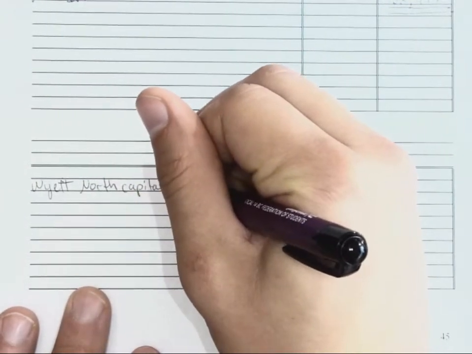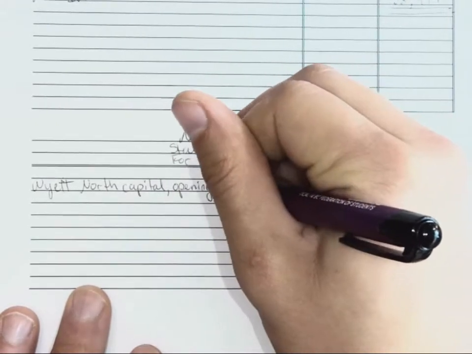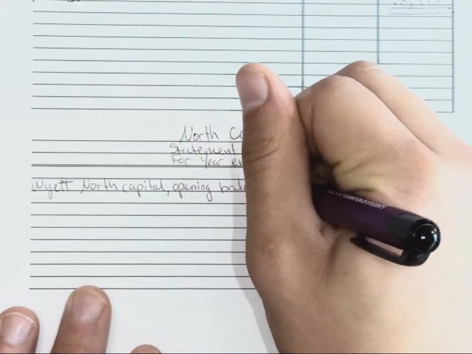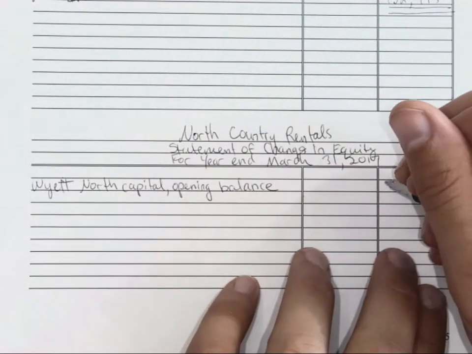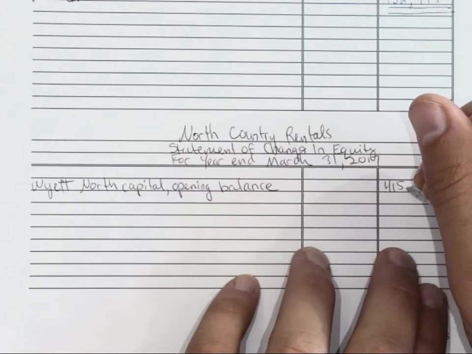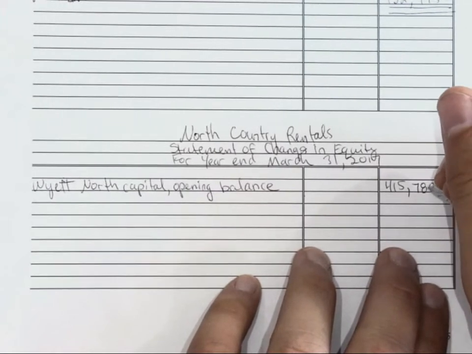We'll call it opening balance. That was for $415,780.